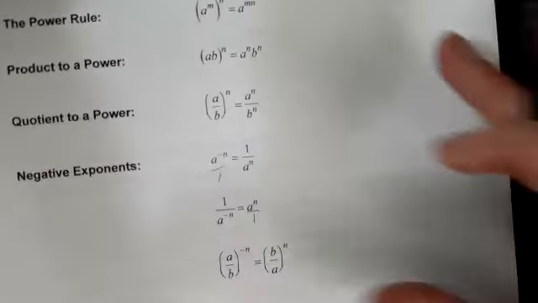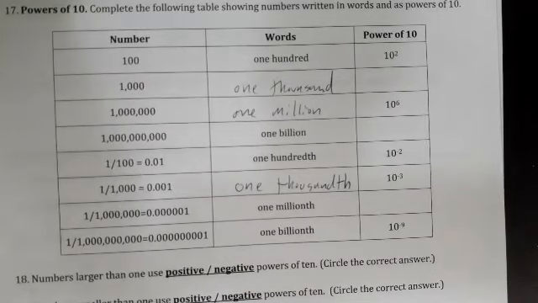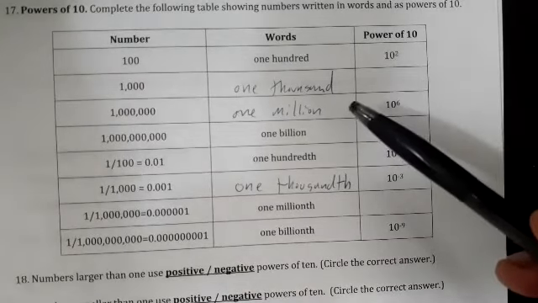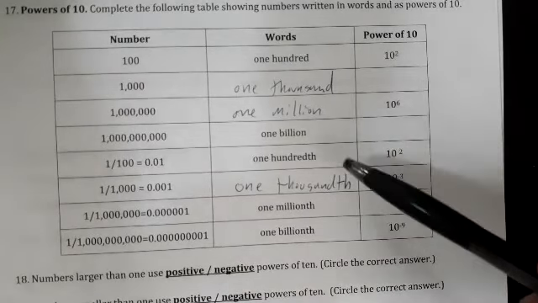But here we go. We want the word, so this is 1,000. This is 1 million. 100th, 1,000th, with the TH. So we're filling in words for what these things are. 100, 1,000, 1 million, 1 billion, 1 trillion is the next one. 1 quadrillion. 100th, well, the TH would be 1 divided by 100.